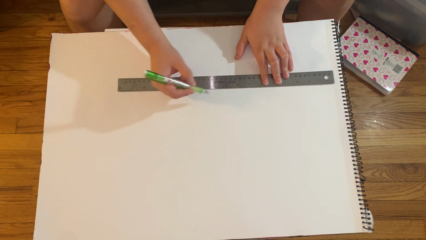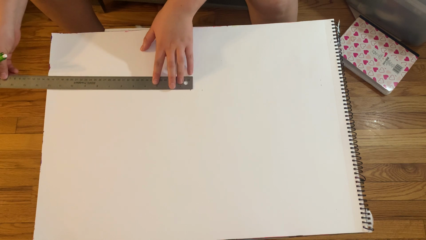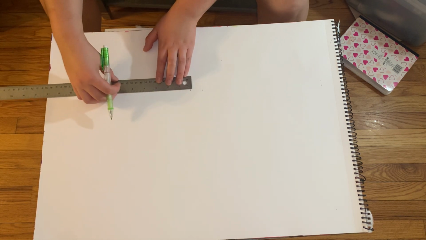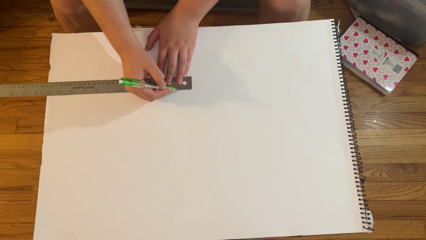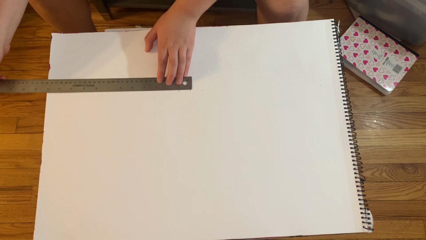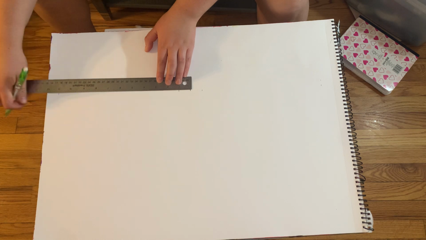Again, from that 12 inch space, I'm going to put 1 inch here. Same thing here: there's a 12 inch space, I will put 1 inch there. And I will also put the 11 inches here, boom.